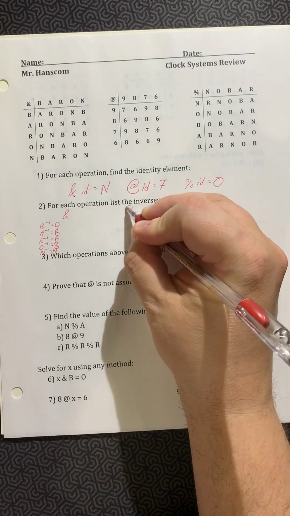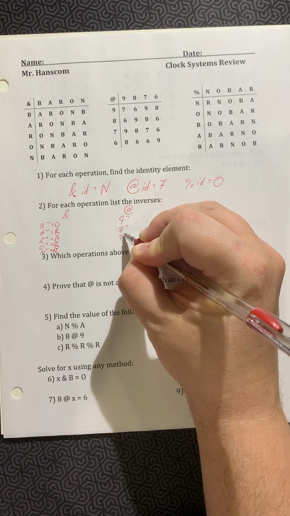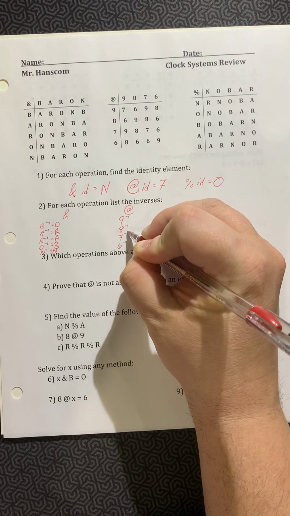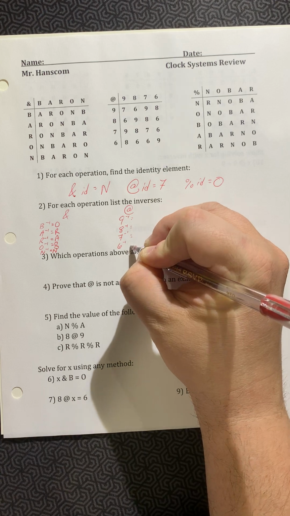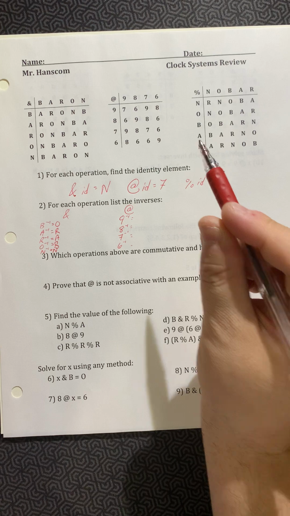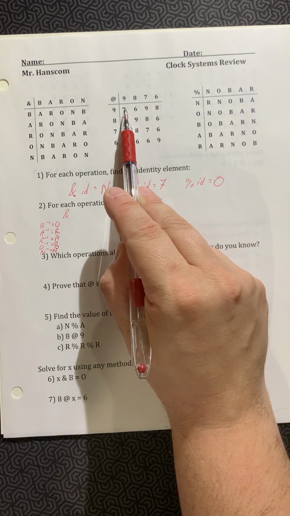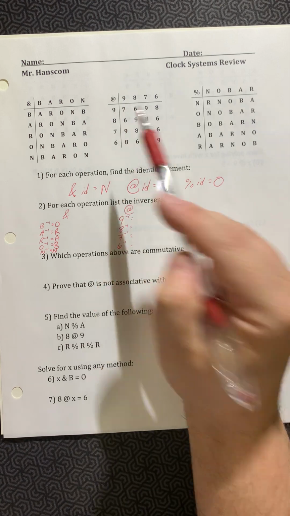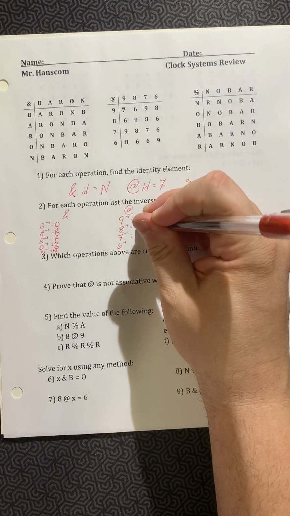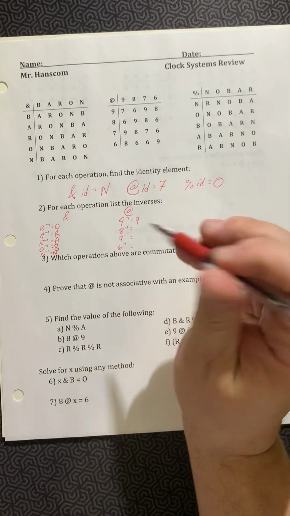At is a little bit of a unique situation. We're going to try to find inverses for 9, 8, 7, and 6. But as I look through this, when 9 is trying to produce 7 as an answer, I can see that 9 with itself seems to do that. And that's it. 8 does not have a 7 in its row or column.